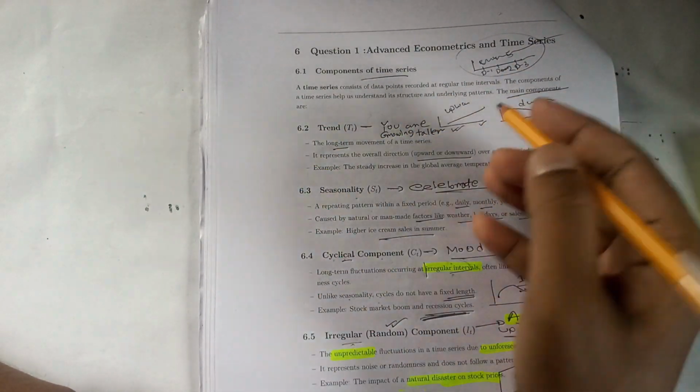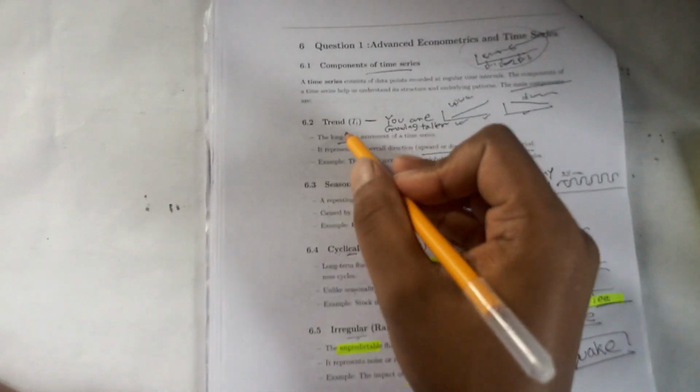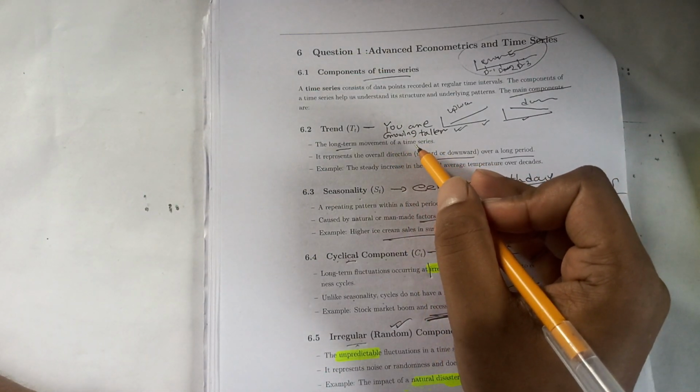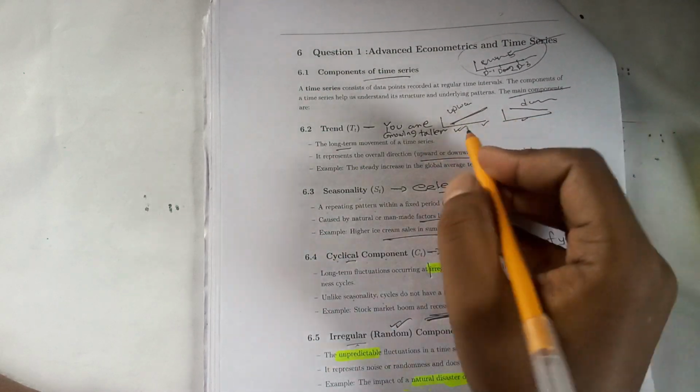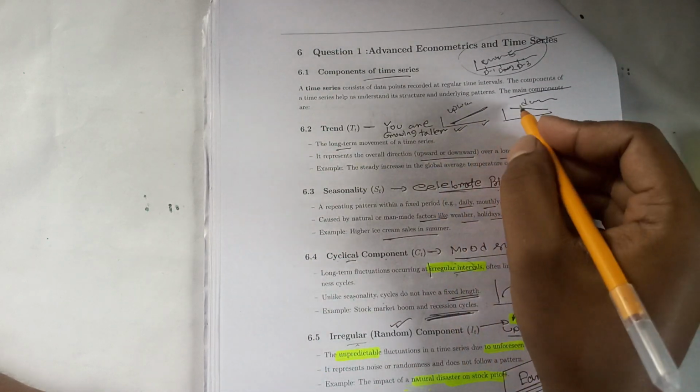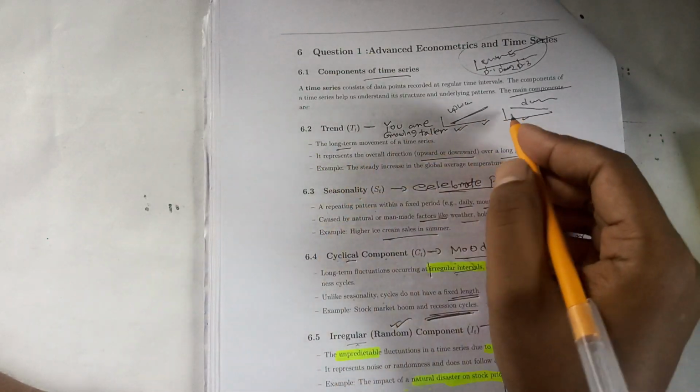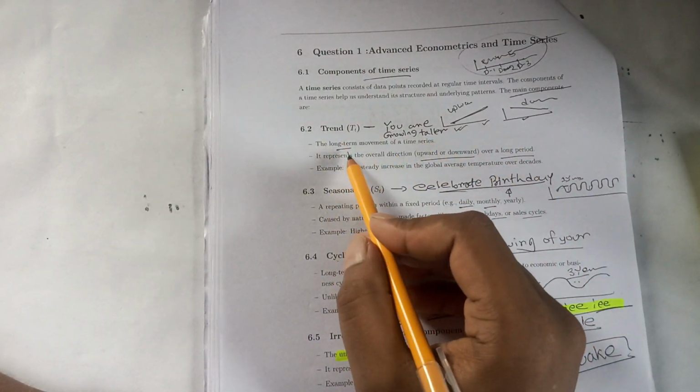If you notice, what is trend? You can think of it as growing taller every year, so it could be upward, and also it could be downward. These are the two ways the graph will show a trend.